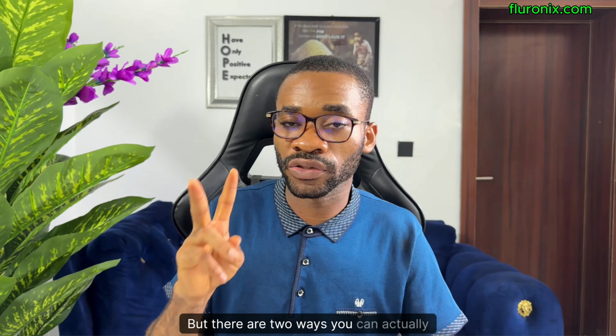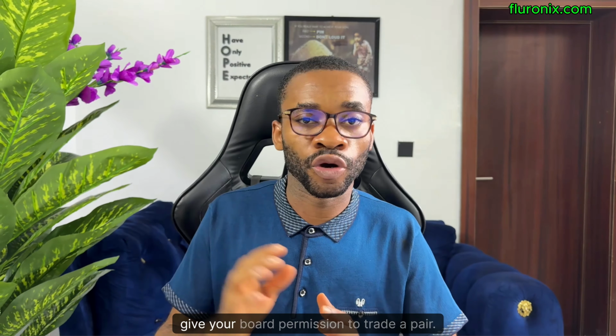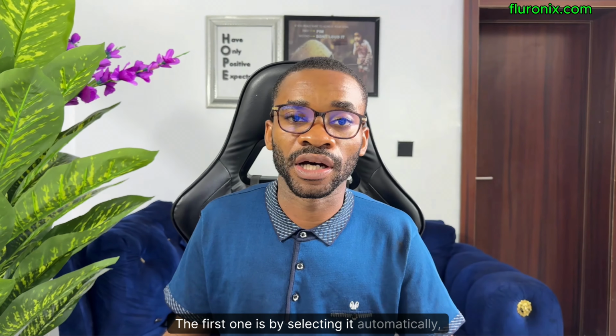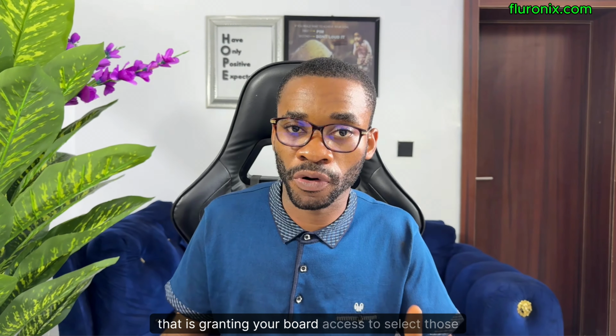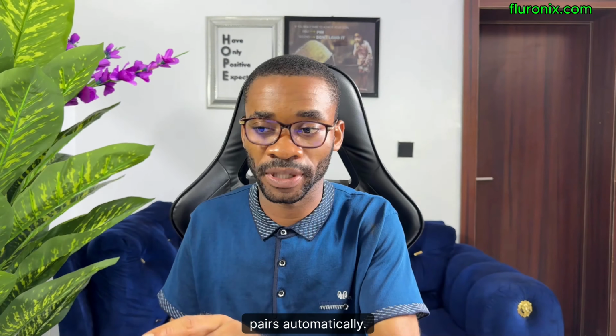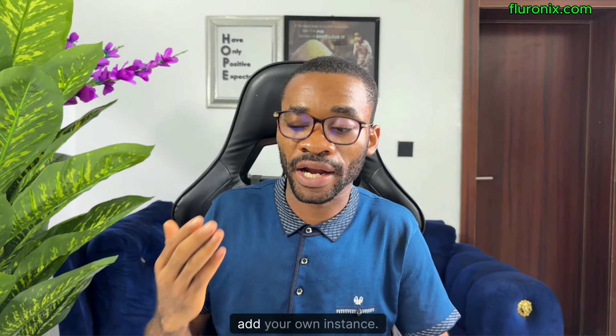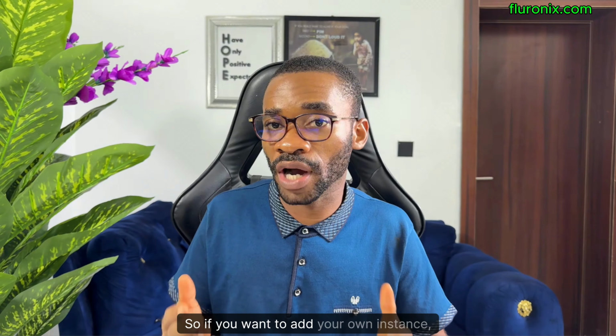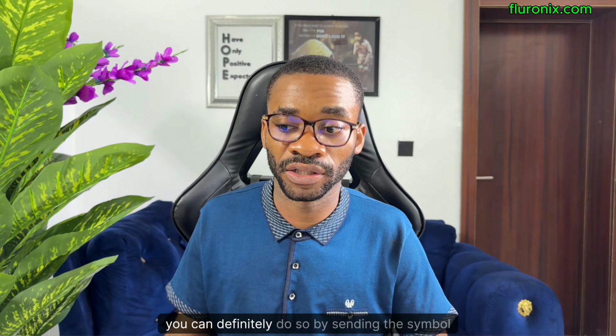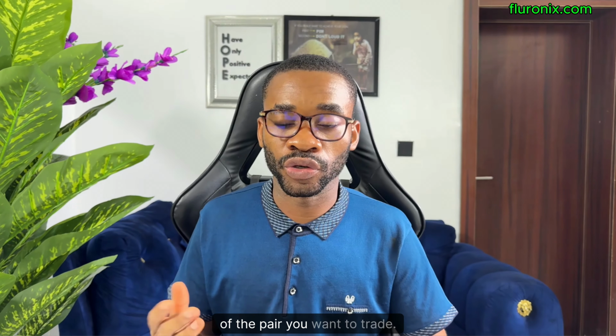But there are two ways you can give your bot permission to trade a pair. The first one is by selecting it automatically. That is granting your bot access to select those pairs automatically. The next one is by you choosing to add your own instance. If you want to add your own instance, you can definitely do so by sending the symbol of the pair you want to trade.